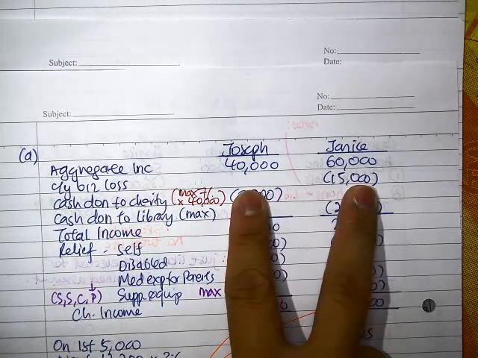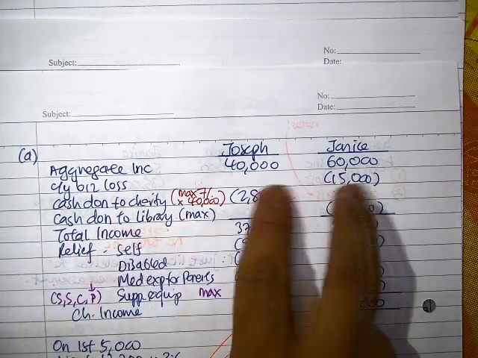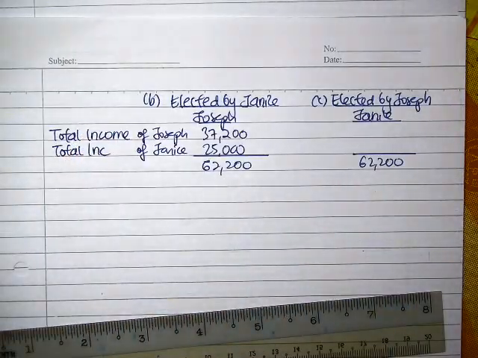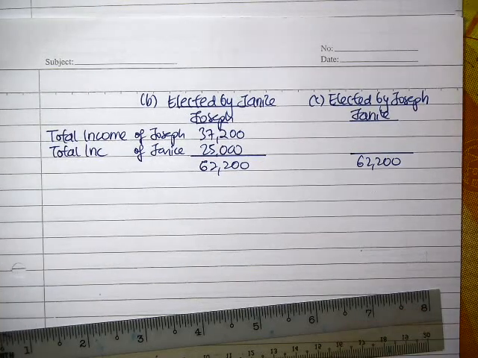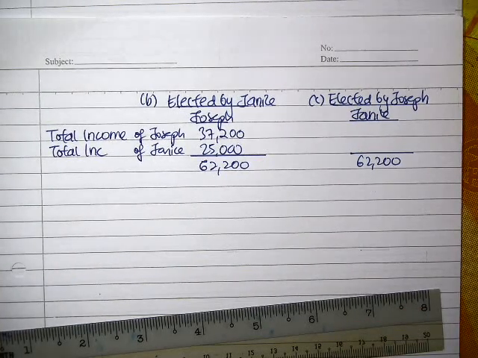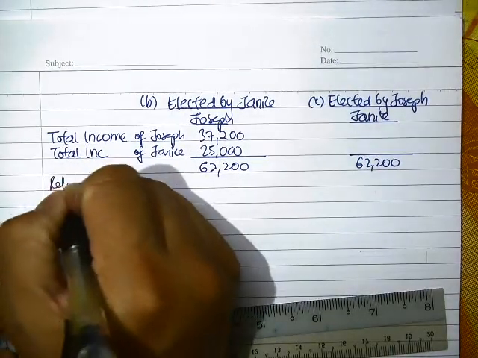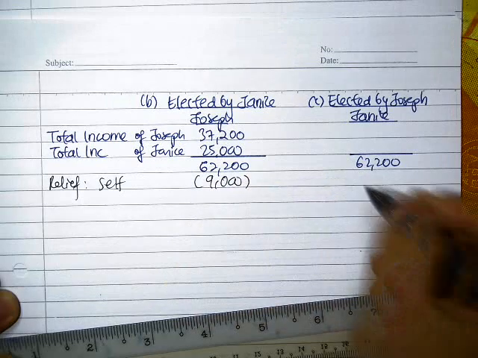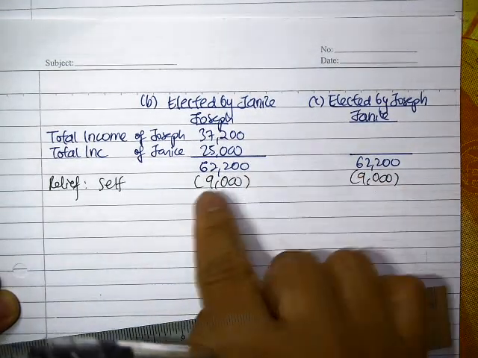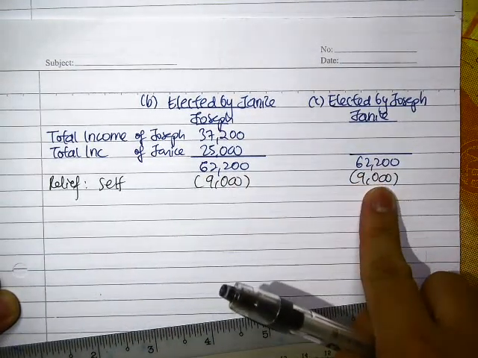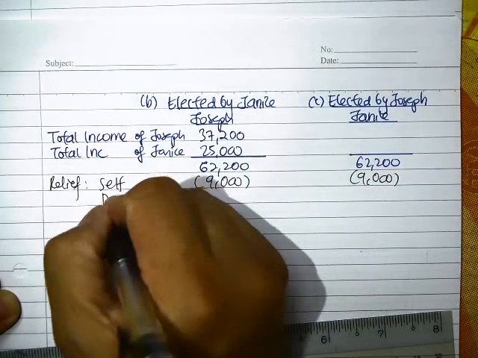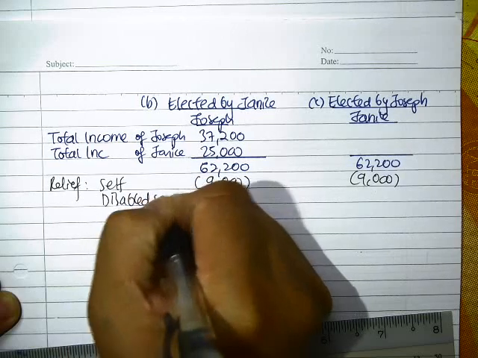You must take total income of the husband-wife. So total income of Joseph, of Janice. Right, the total income is what we've calculated is 37,002 and 25,000. Right guys, so that comes to 62,002. Okay, 62,002. So that's the aggregated total income for husband-wife.